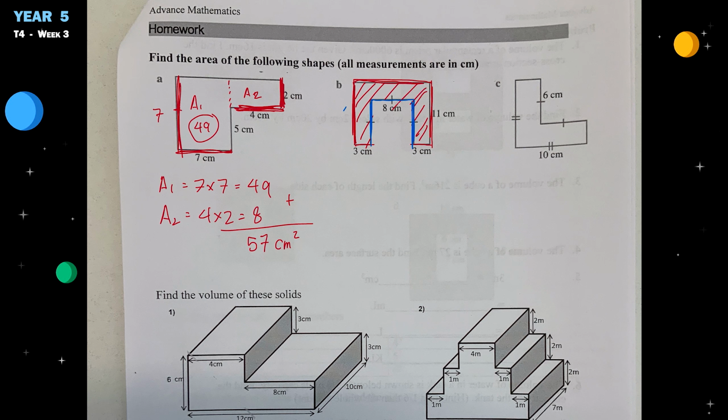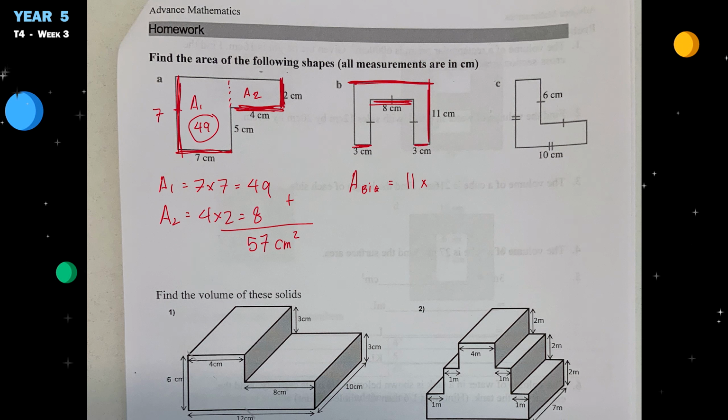So let's do that. The area of the big piece is, let me rub this out, it's confusing with all these lines here. We have the width, which is 11. This is 11. So the area of the big piece is equal to 11 times this length here. Now what's the length? The length is made up of 3, 8, and another 3. So 3 plus 8 is 11, 11 plus 3 is 14. So it'll be 11 times 14 for the big piece.